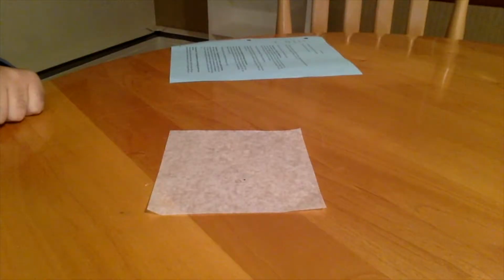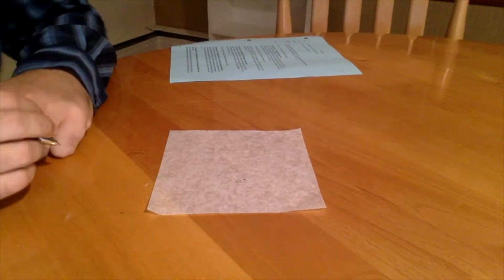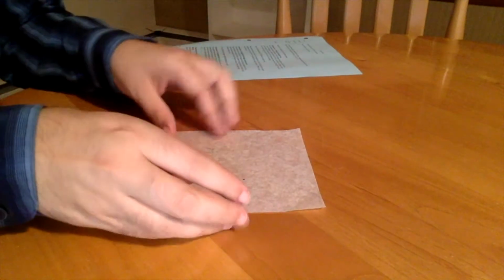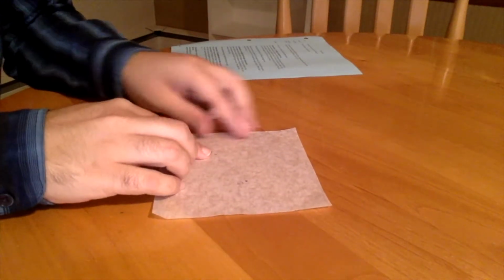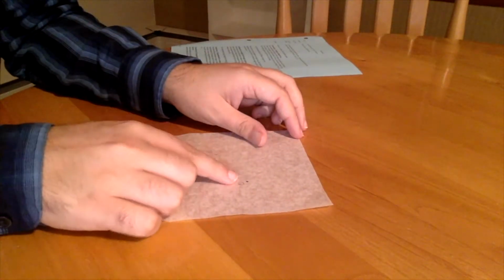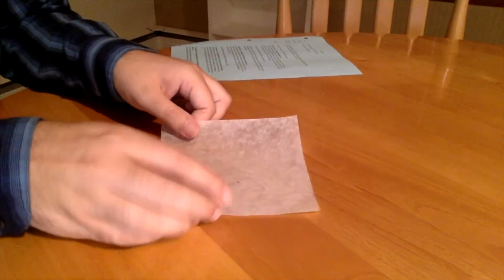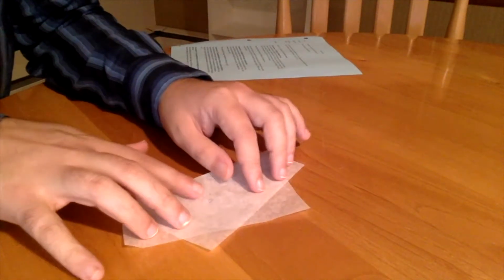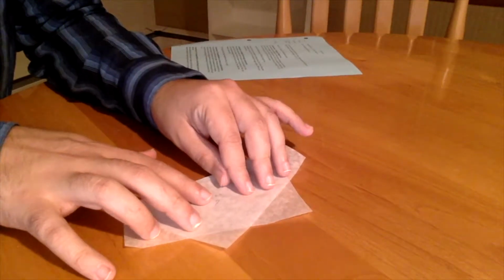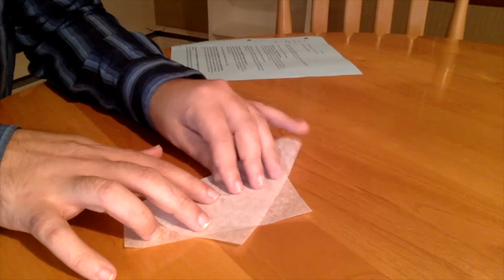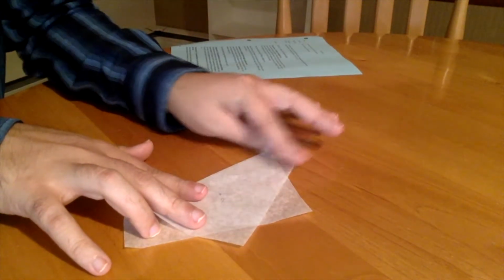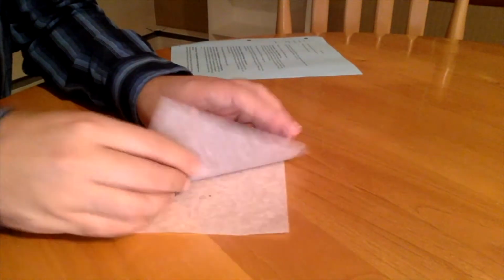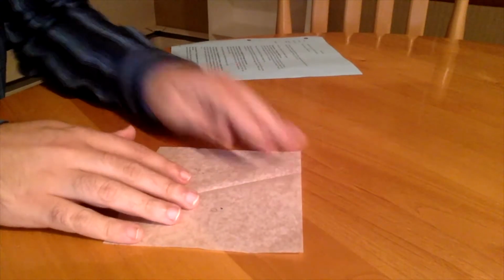Let's get started. So the first thing we're going to do is to draw a straight line. Seems easy enough, right? So we're going to fold this paper so you can have point P and point Q on top of each other. You can see through this paper, so you should be able to see when the points line up, and when they do, we make a crease, and then unfold it, and we have our line.